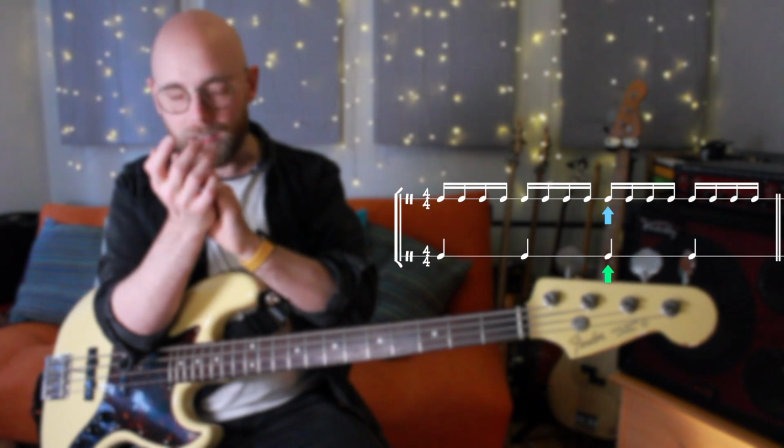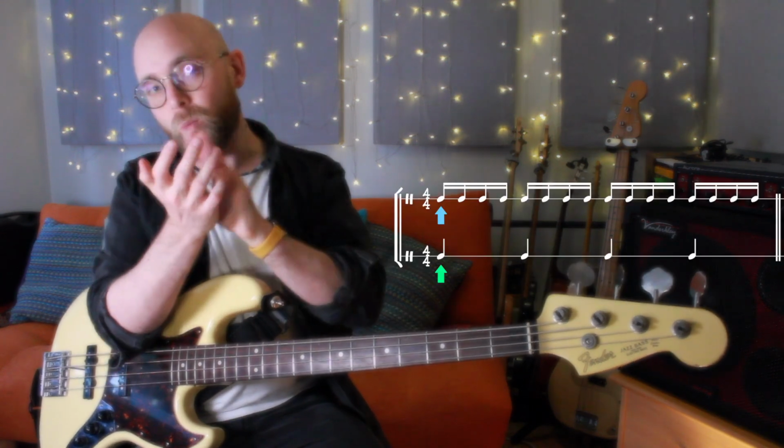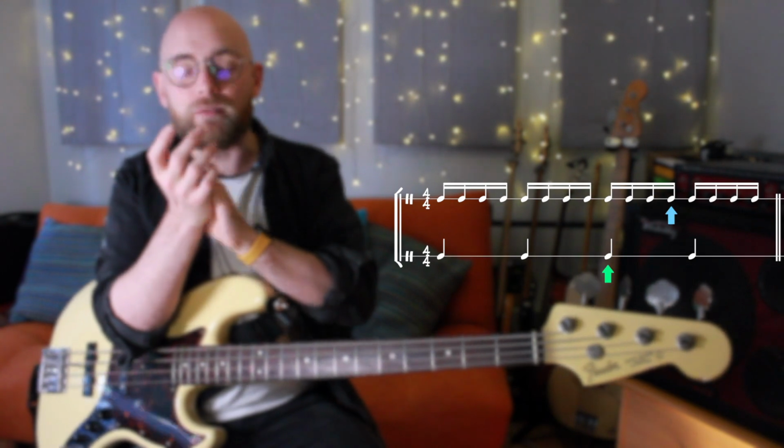16th notes, as in there's 16 of them in a bar of 4/4, are normally evenly spaced. They're all exactly the same length as each other. So that would normally sound like this. 1 e and a 2 e and a 3 e and a 4 e and a. However, in this groove, the 16th notes are slightly wonkier, you could say. Like so. 1 e and a 2 e and a 3 e and a 4 e and a.